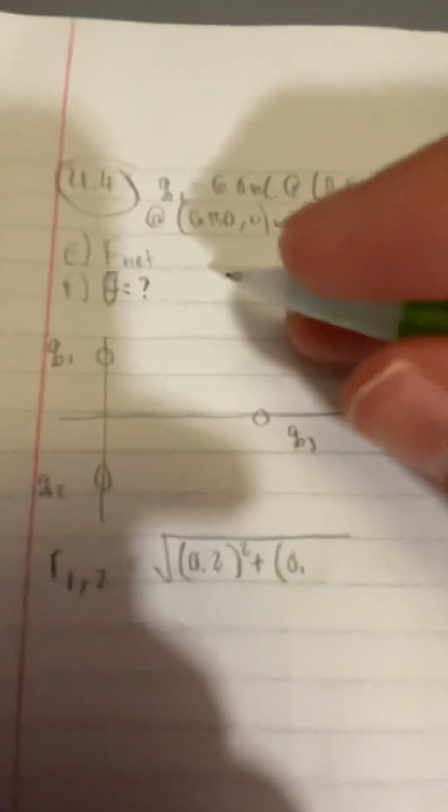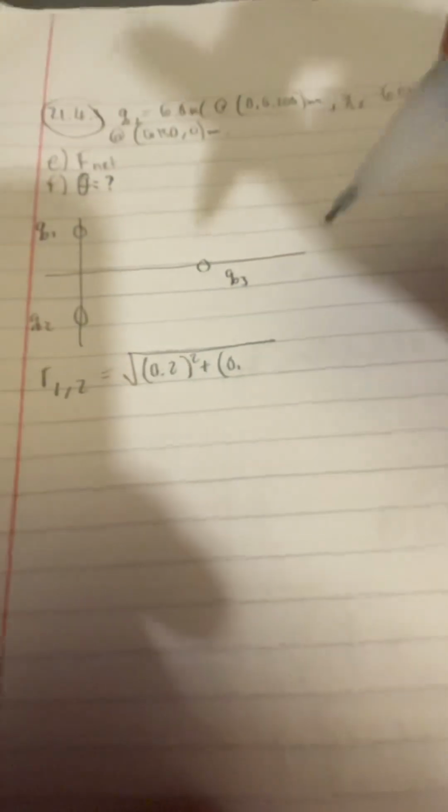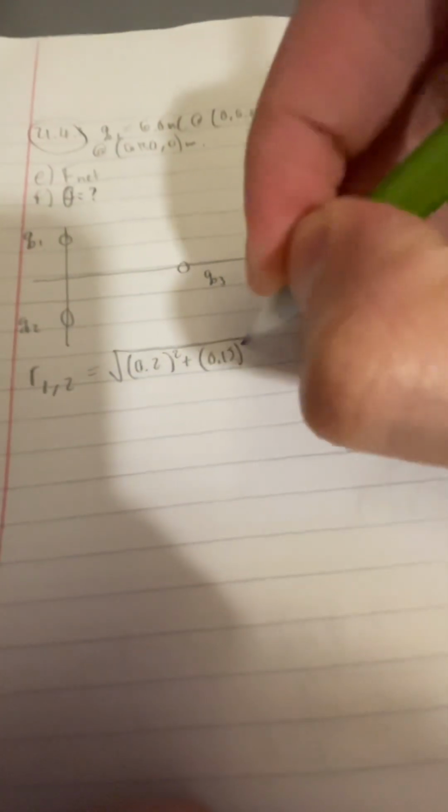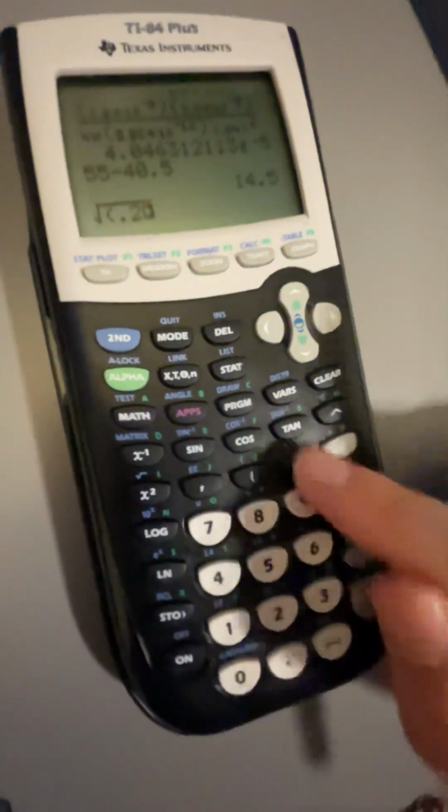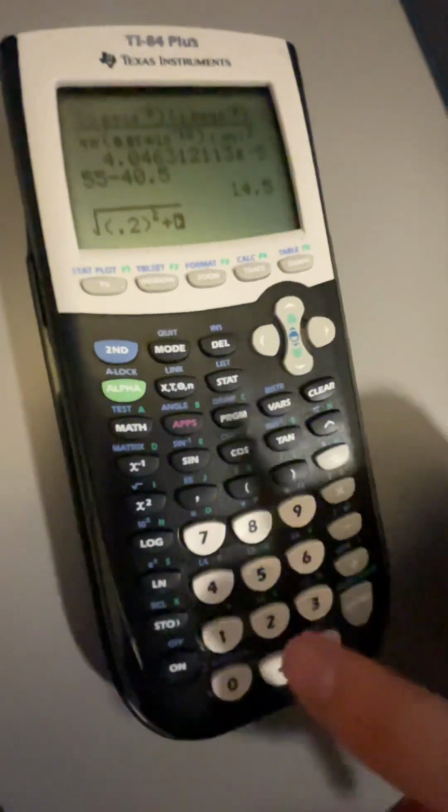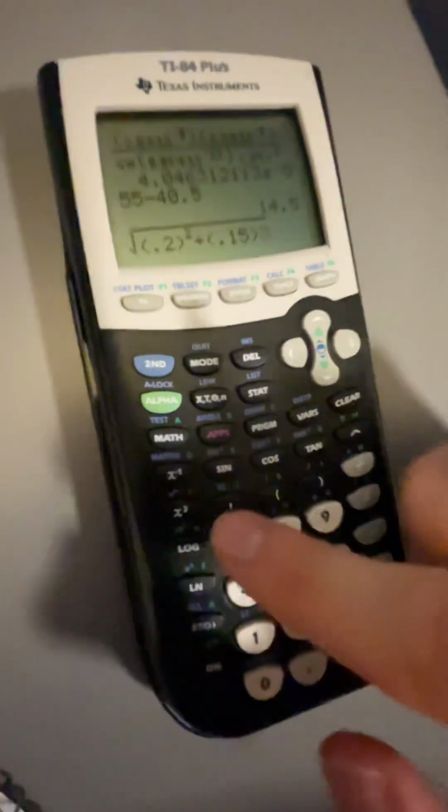So we have 0.2 plus, and then from Q3, 0.15 squared, then we get 0.25.